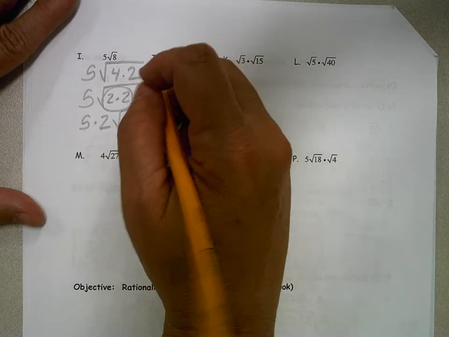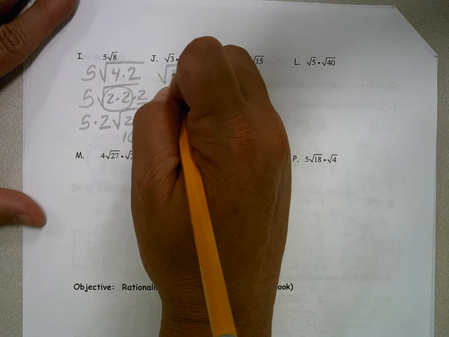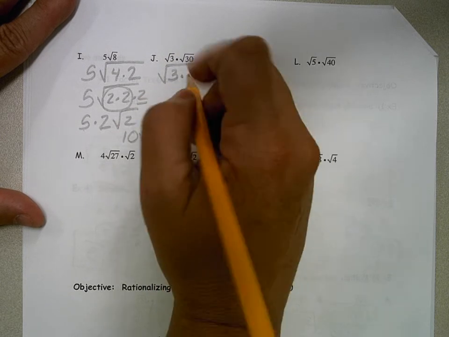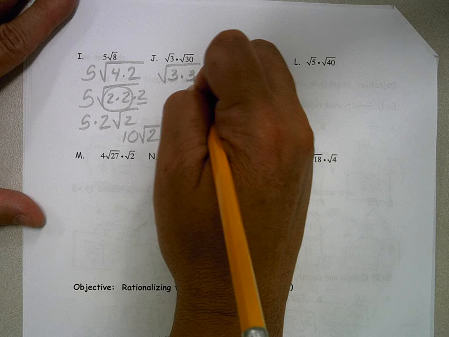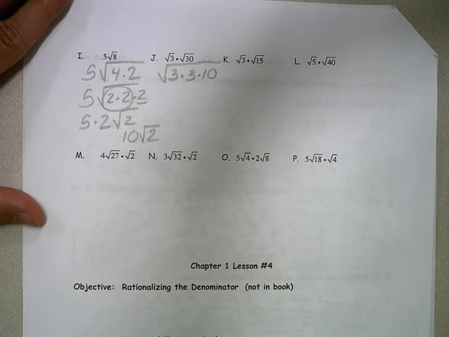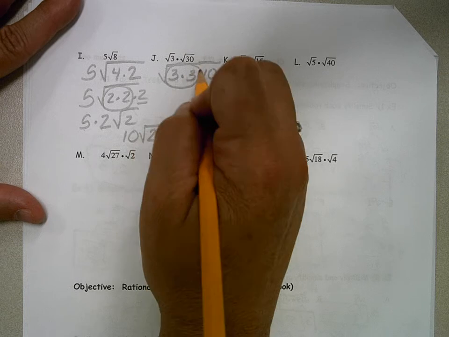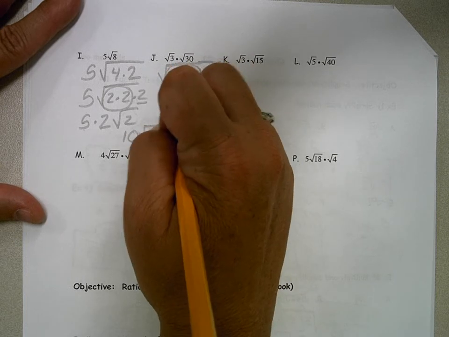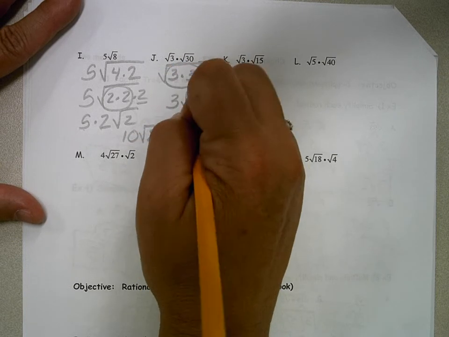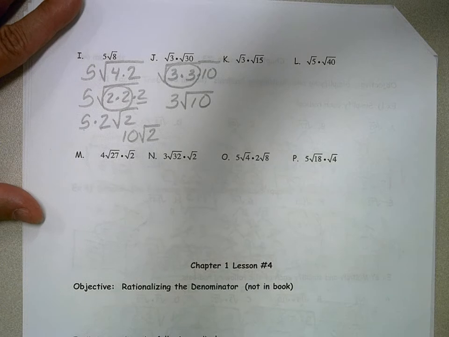Letter J, we have a 3 right here. So I'm going to change that 30 into a 3 times 10. These 2 are a pair, so they come out from underneath the square root, and you have 3 square root of 10.